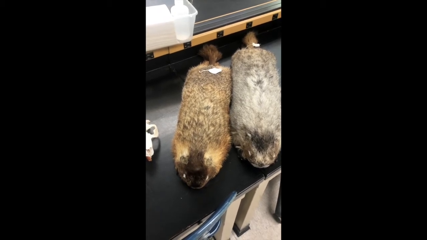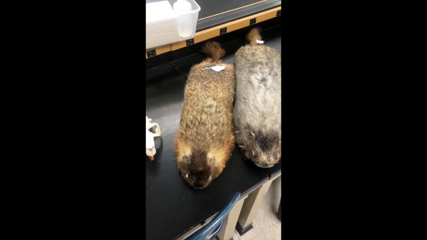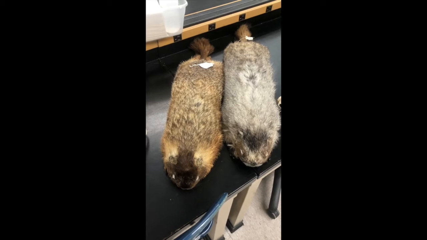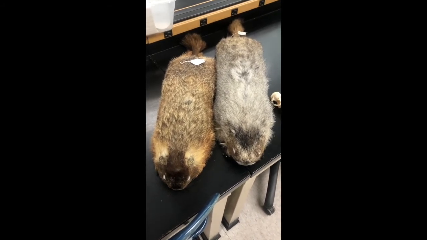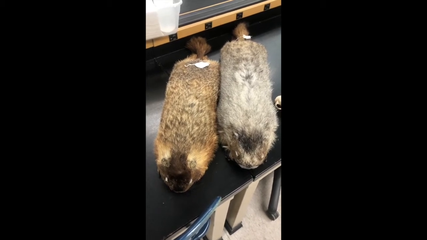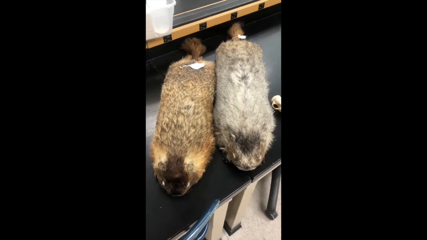And we have Marmota flaviventris as our first one, the one on the left, and that is the yellow-bellied marmot. And then the next marmot that we have is the hoary marmot, specimen on the right. And its genus species name is Marmota caligata.